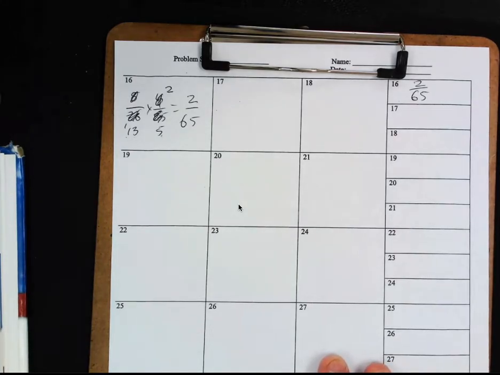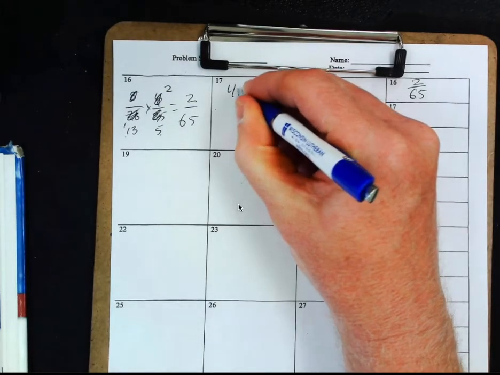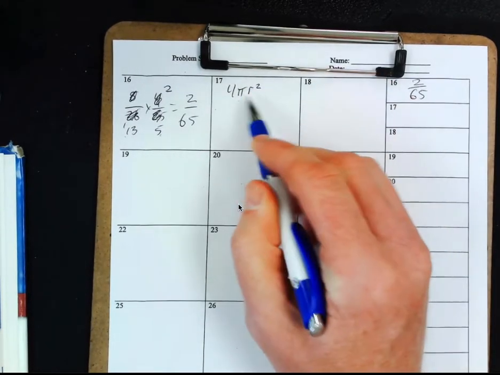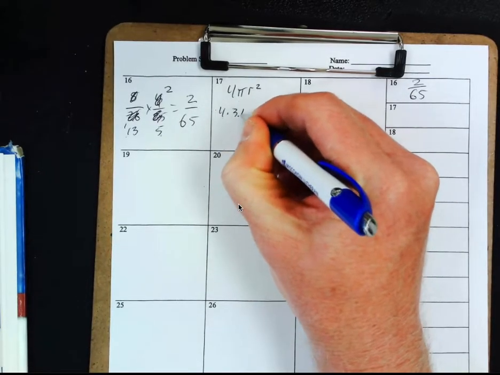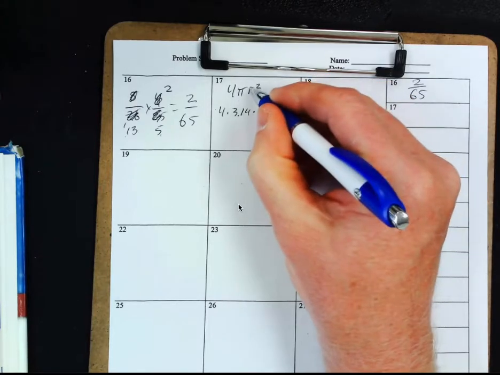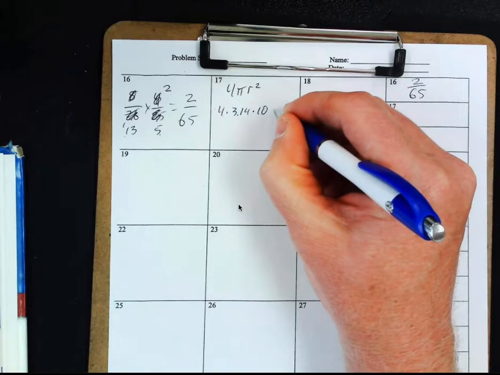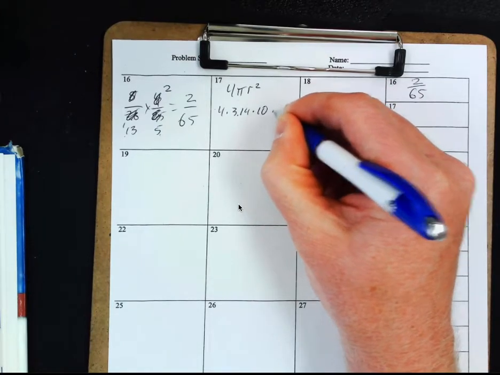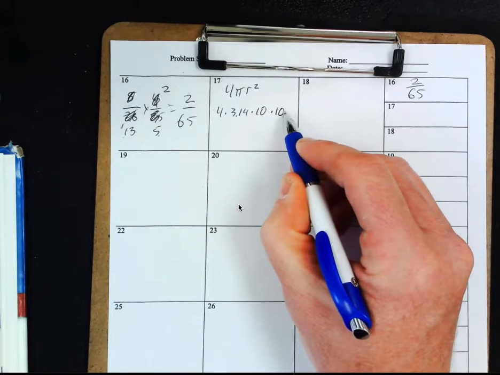Number 17, Alejandro bounced the ball with a diameter of 20 inches. Using 3.14, find the surface area. Remember, surface area from today's lesson is 4 pi r squared. I got 4 times. They told me to use 3.14 times. They gave me 20 as the diameter, guys. That needs to switch to radius, which is 10, and I have to square it, which is 10 again.